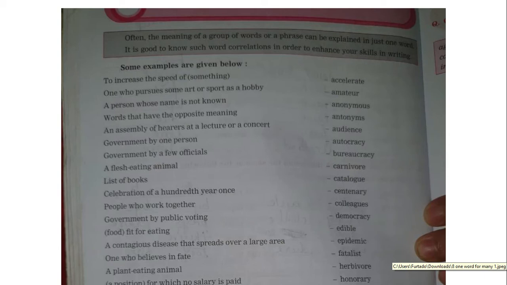An assembly of hearers at a lecture or a concert: audience. So these are all the people who are listening to a lecture or watching a concert. They are called an audience. Government by one person: autocracy. So it means one person has the say in everything. One person rules the whole country. They don't listen to anyone else. You don't have many people discussing together to take a decision with regard to the country. Such a government is called an autocracy.